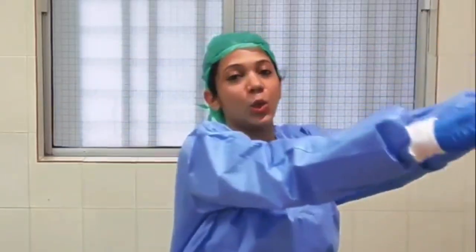And put it in a closed bin. Do not reuse this mask again. So now we will discuss the N95 mask.